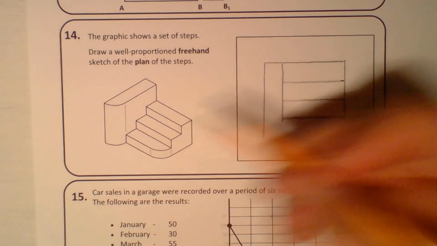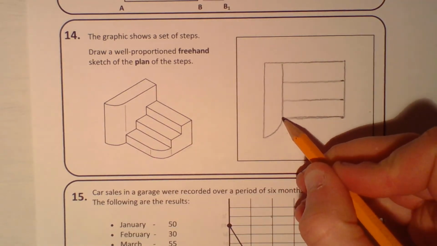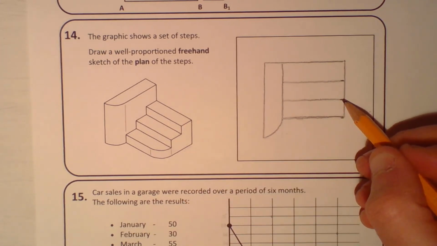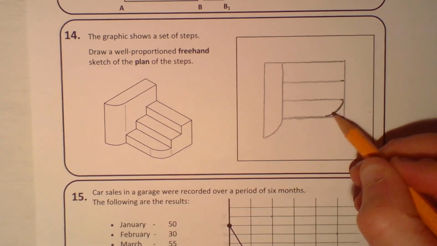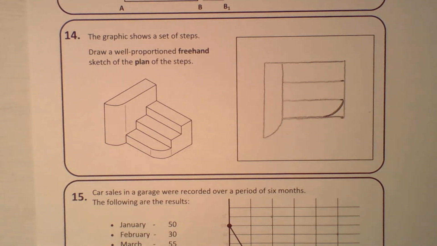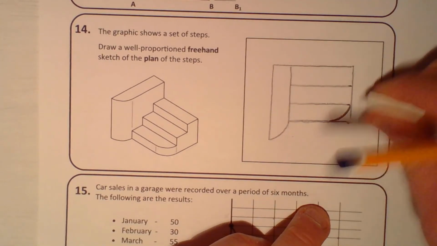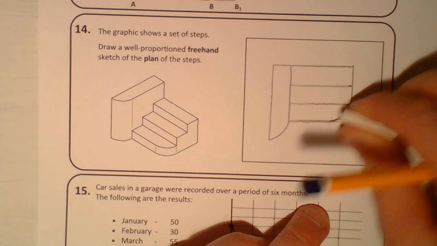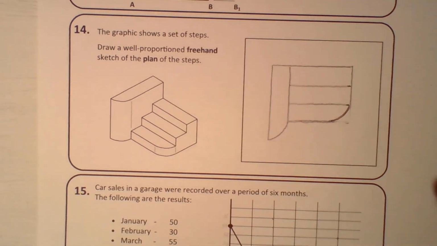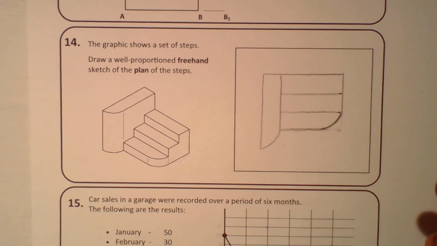There's a curve here, so a freehand curve in like that, and there's also a curve here, so a little bit of a curve there. Once you have it drawn, you can rub out that little bit there, because we don't need it. And there's your well-proportioned plan view of that.